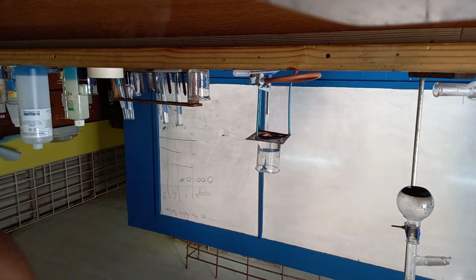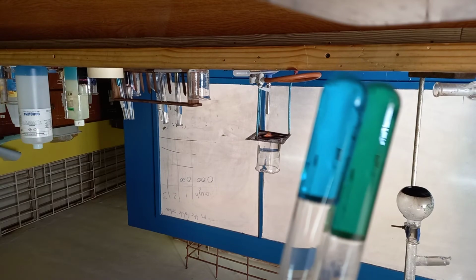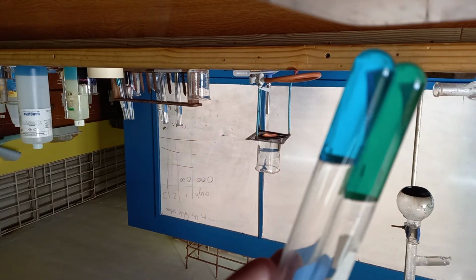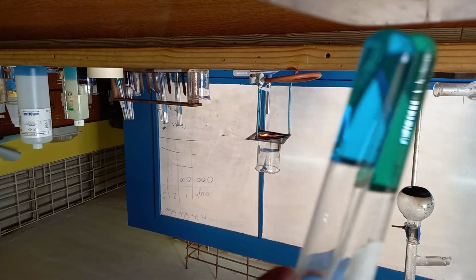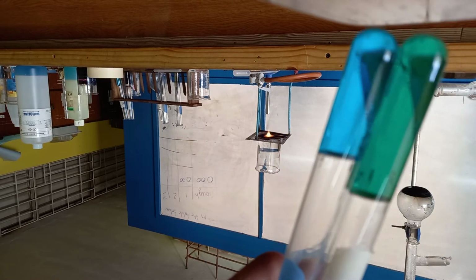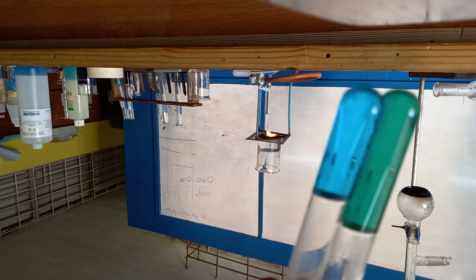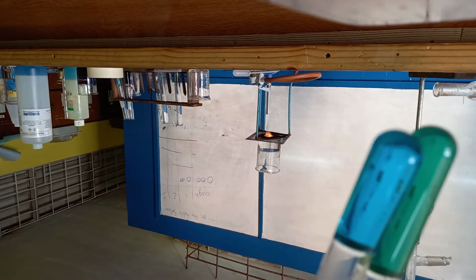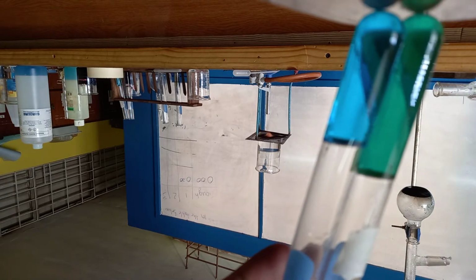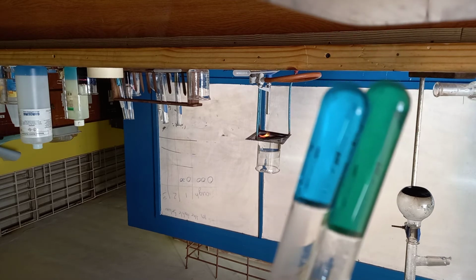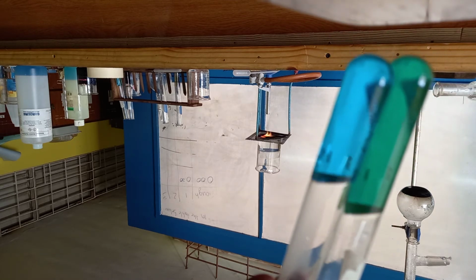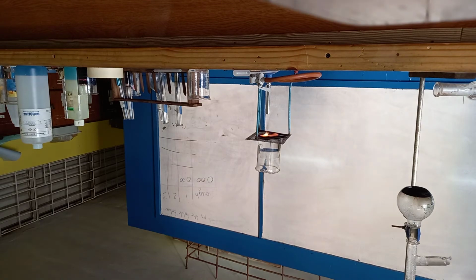With the Benedict solution, we did not get a brick red color. The blue is the Benedict solution, and the other test tube has a slightly light green color, that is the color change that we obtained. So not a lot of the copper ions were reduced, but enough were reduced to give us the color change, but not enough to give us a brick red color.